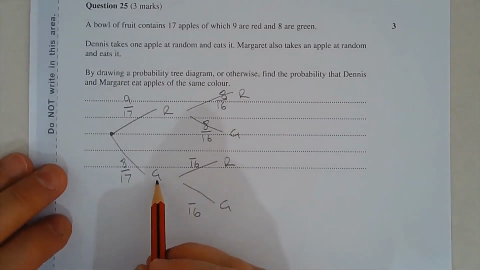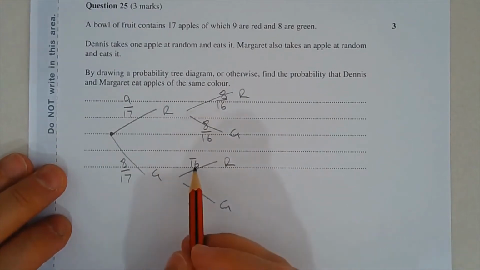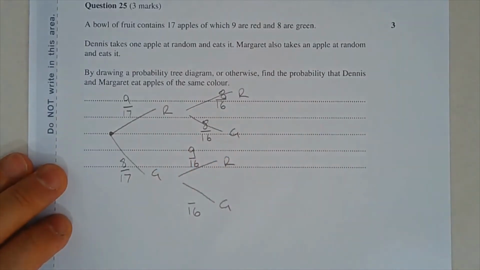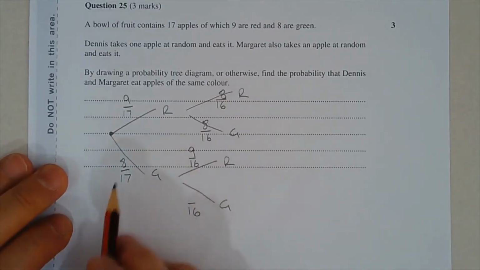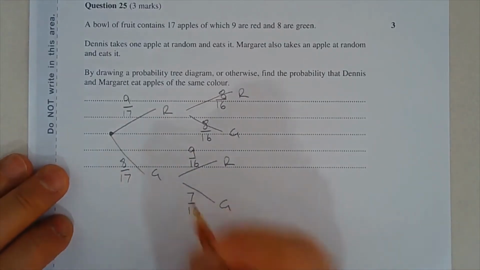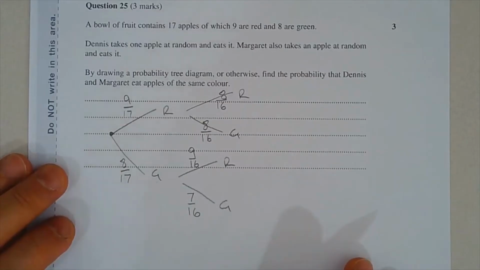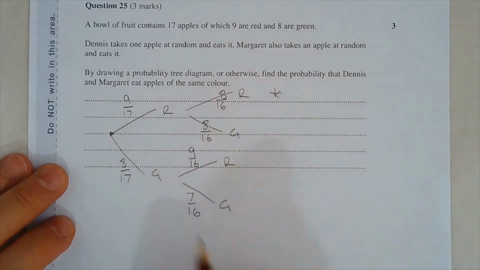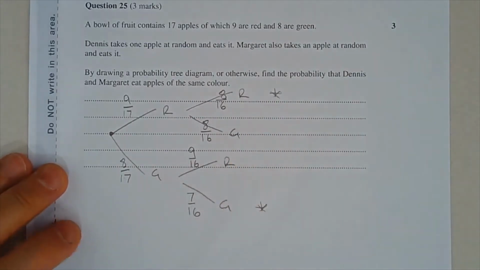Now if we've chosen a green apple, the red apples are still the same number as originally, which is 9. However, we've already chosen a green apple, so instead of having 8 apples, we now have 7. So the two favorable events that we're looking for are the red reds or the green greens. So they're the 2 apples that are the same color.